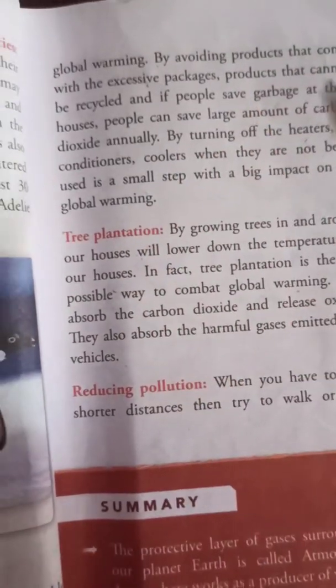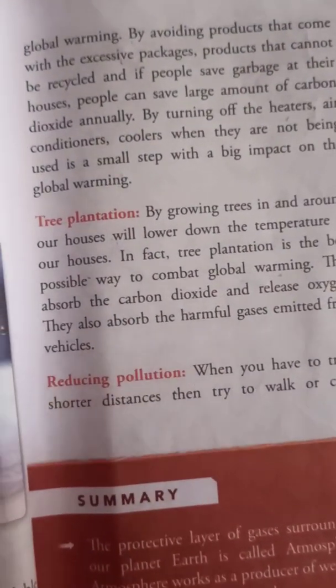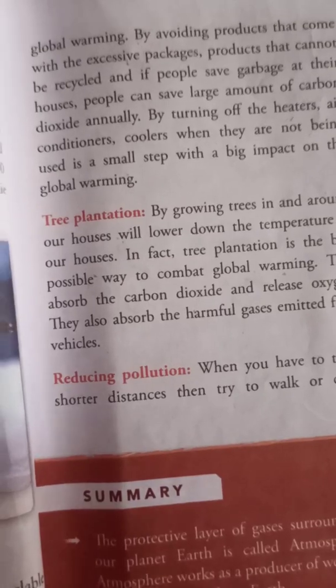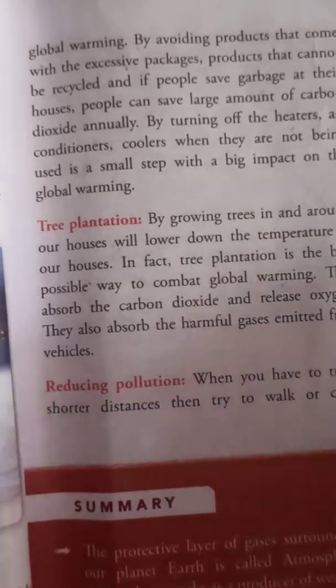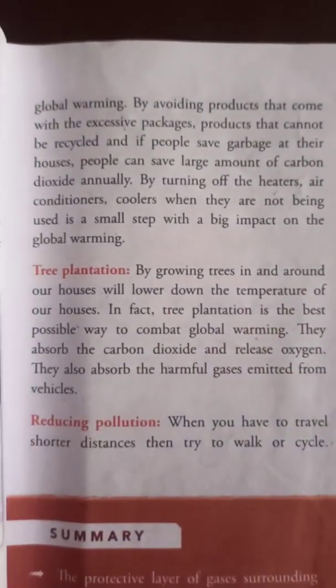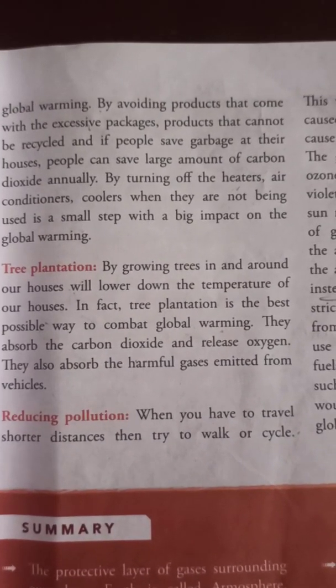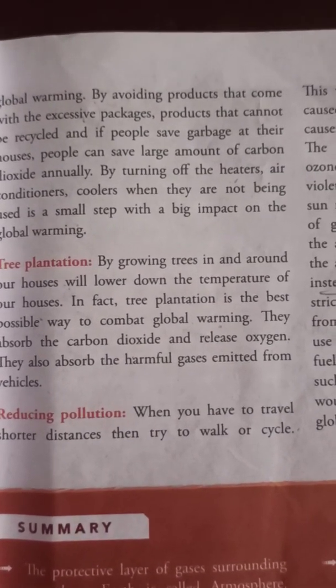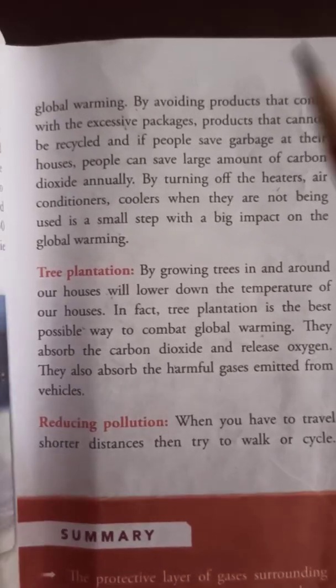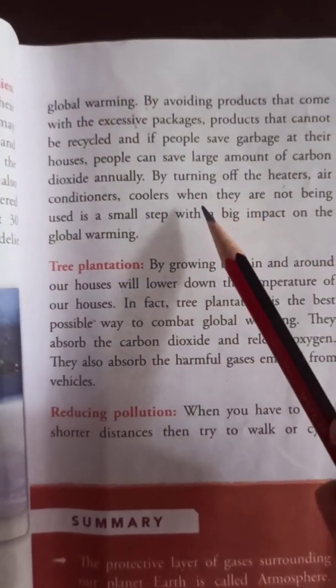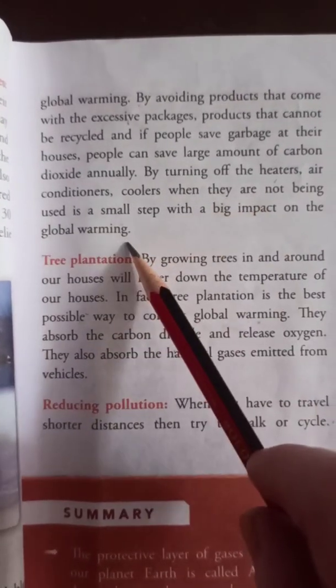So whenever it is said, you are taught not to waste electricity, not to waste water. You should follow all those things, and if each one of us becomes that responsible to save water and save electricity when not in use, then we can help to reduce global warming.